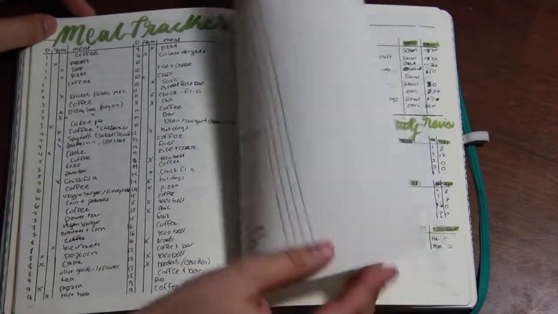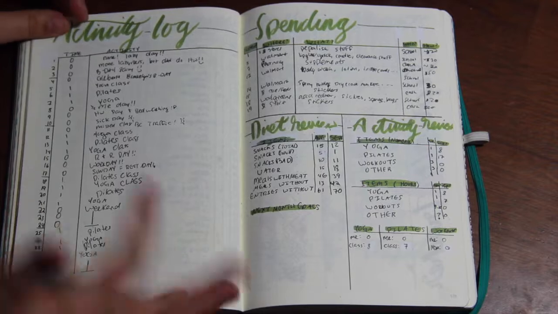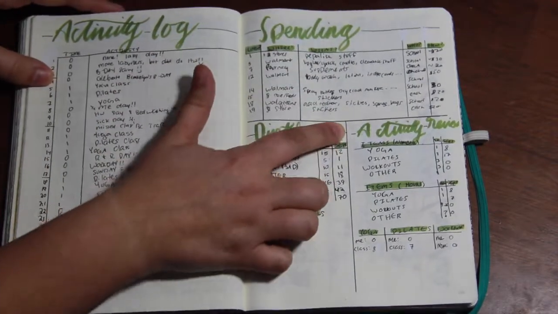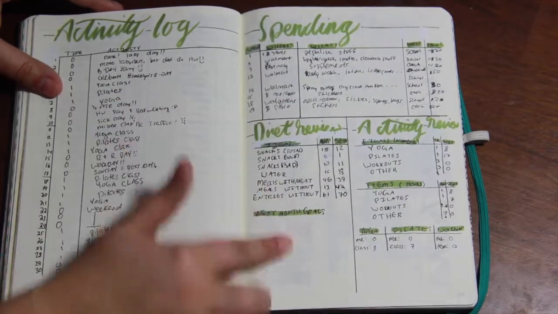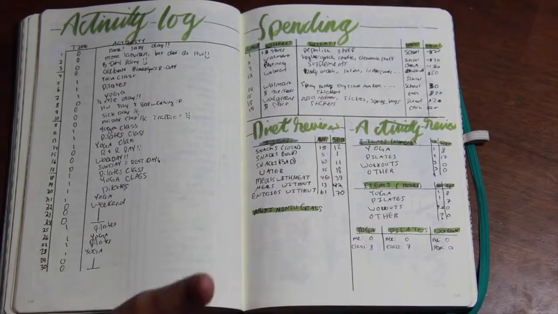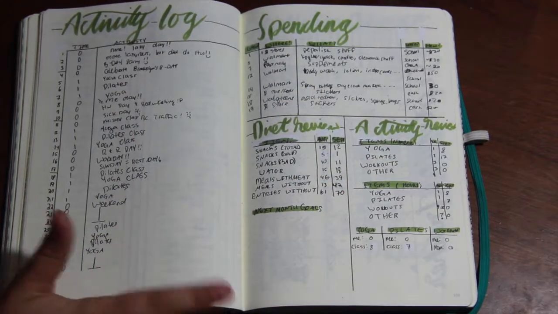Next we continue with the meal tracker, which is the exact same as the previous month. Activity log, I just moved the time over on this side, and then I shortened my spending section quite a bit, and then I tried to start adding a review section. So this was my first iteration of a really crappy looking review section.